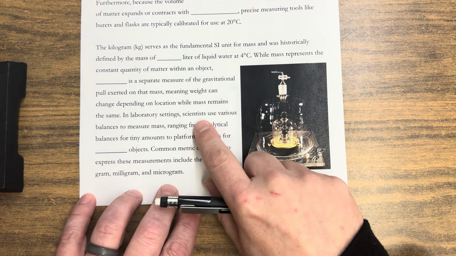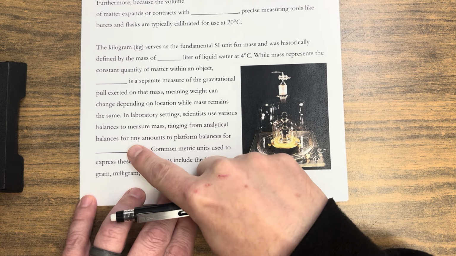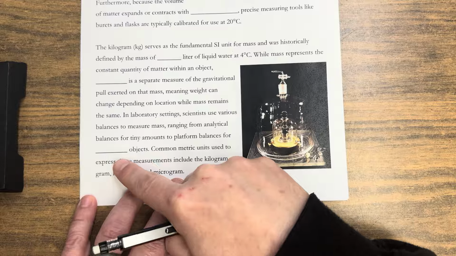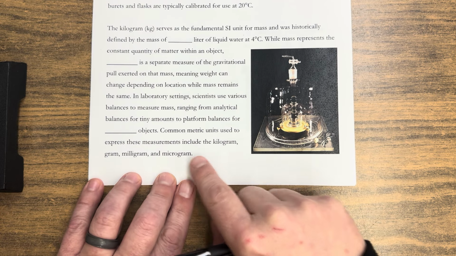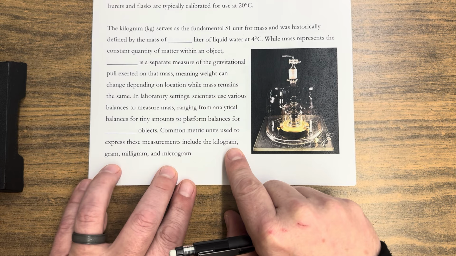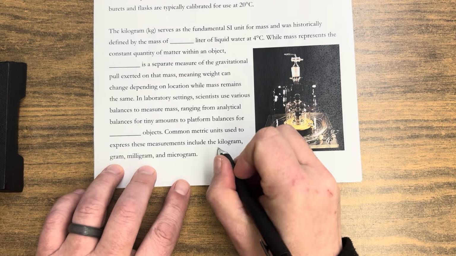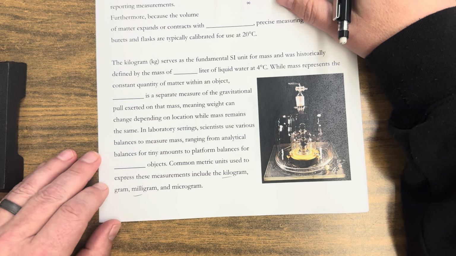In laboratory settings, scientists use various balances to measure mass, ranging from analytical balances for tiny amounts to platform balances for larger objects. Common metric units used to express these measurements include kilogram, gram, milligram, and microgram. And we're seeing these come up again, right? Kilo and milli. We saw them when we were talking about volume as well.